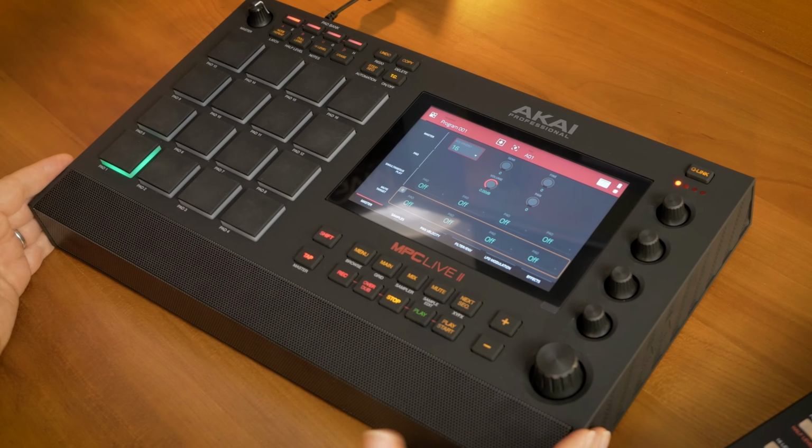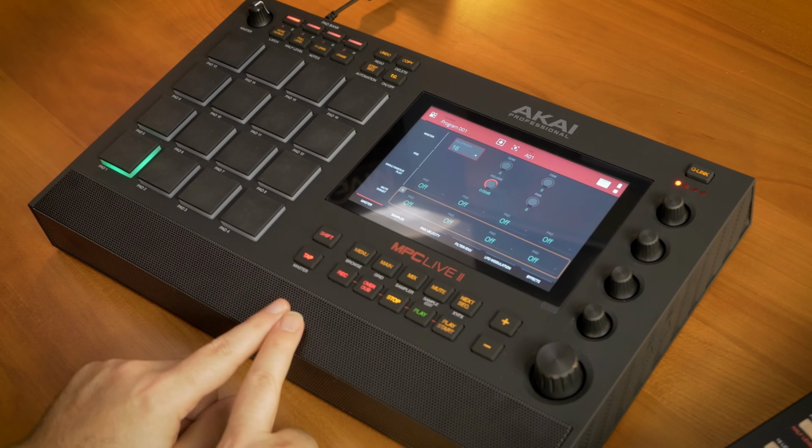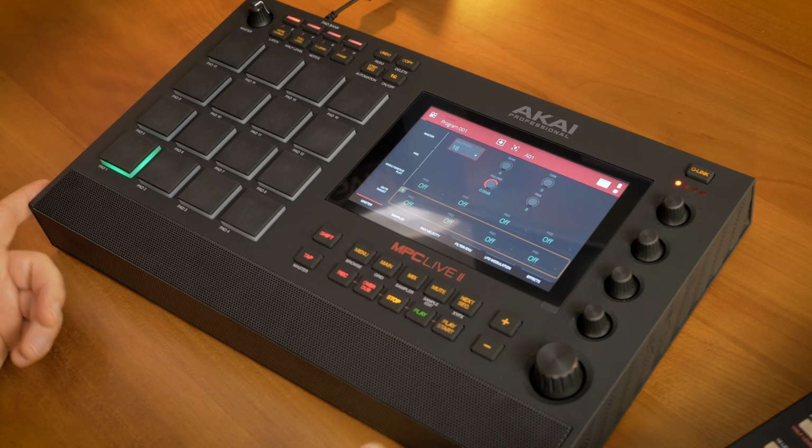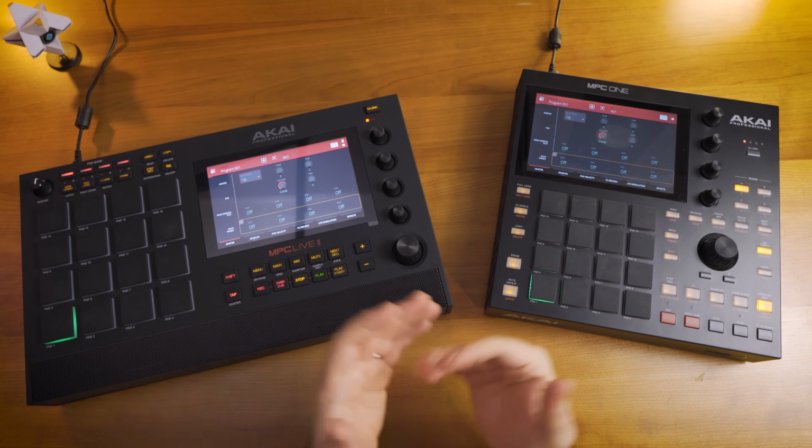So when I first read the specs on the MPC Live 2, and I read that they put a speaker into it, or a set of speakers, I was like, what? First off, why? And second off, that's just extra space or money or resources being put into a box that I don't think I would actually use that feature. Fast forward now, a year later, and having purchased it, I think the speakers are fantastic.